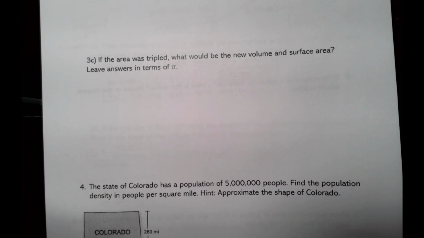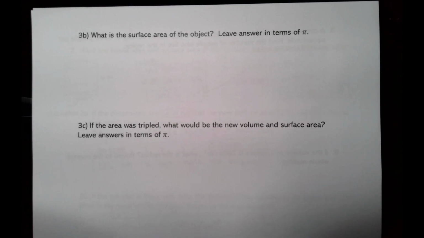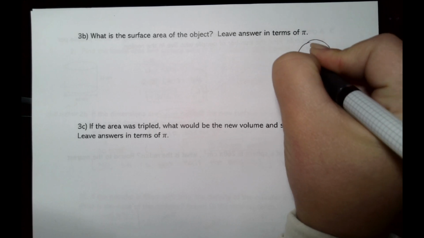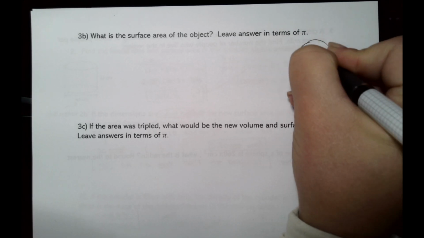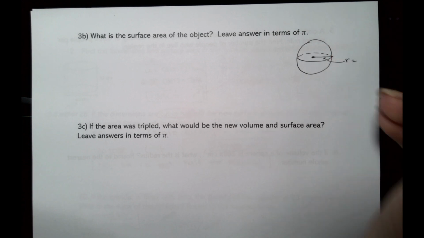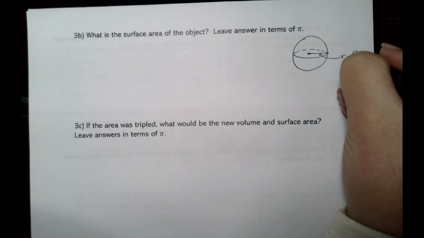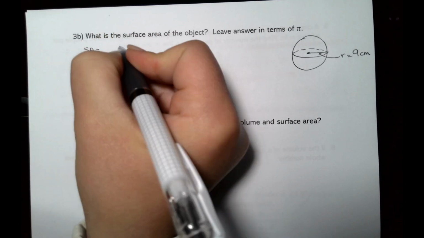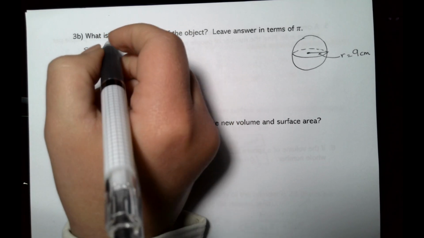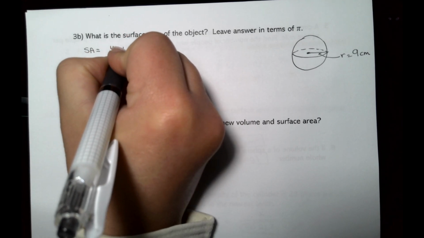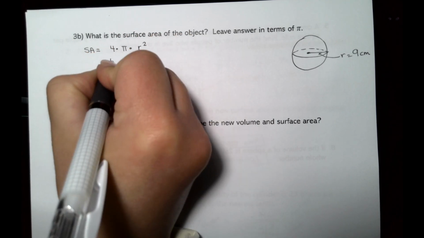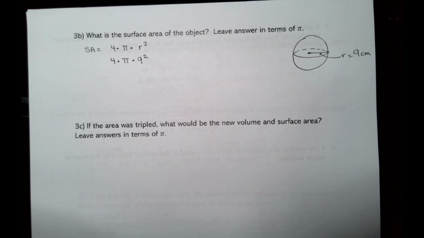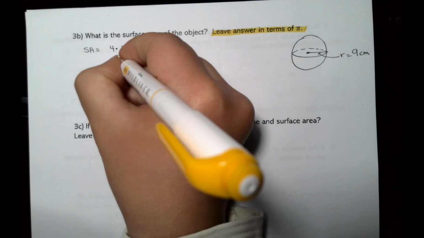So 3b is still talking about that sphere, still part of the same figure. So again, I'm going to draw this one out just so I have it. You absolutely don't need to draw it out. We had a radius of, what was our radius? 9 centimeters. Now we want our surface area. I'm not asking you for lateral area because lateral area does not exist on a sphere. We got 4 times pi times r squared. And again, it is asking us to leave our answer in terms of pi. So pi stays.